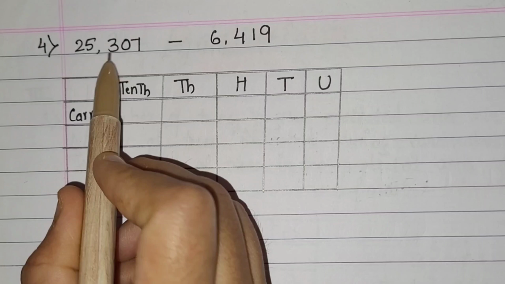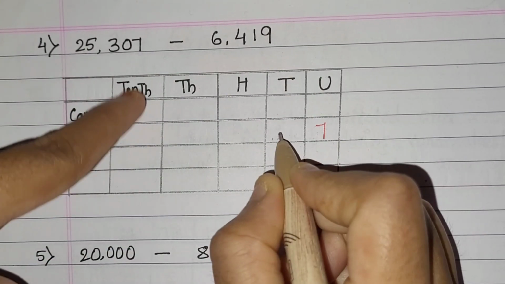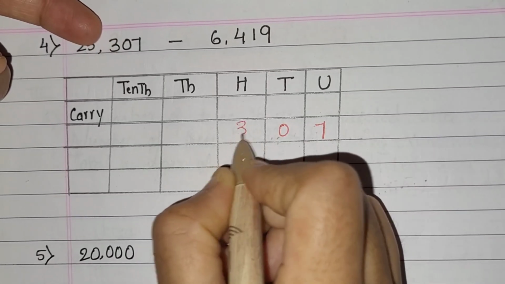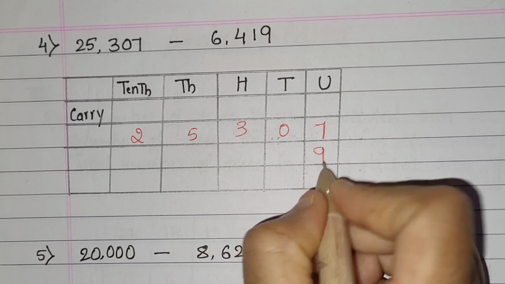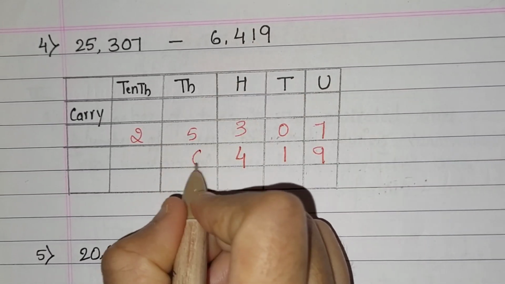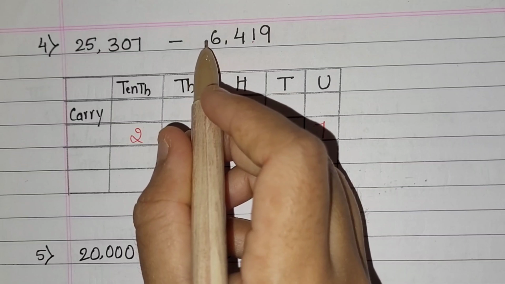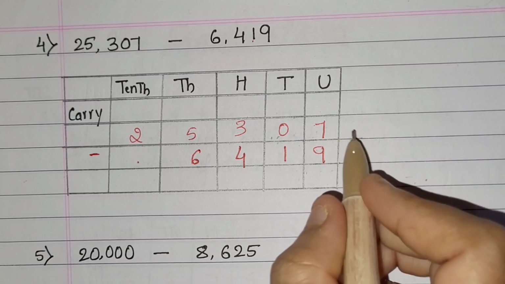First we'll put these numbers in the place value chart. 25,307, that is 7, 0, 3, 5, then 2. The same way, 9, 1 is in the tens place, 4 is in the hundreds place, 6 is in the thousands place. Here we don't have any number, so you have to leave it as it is. Don't add anything here.